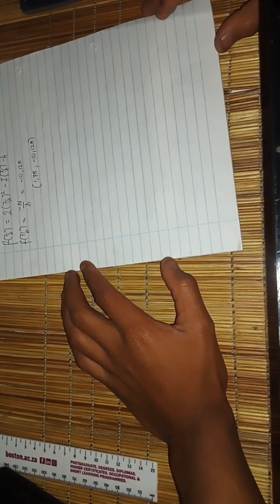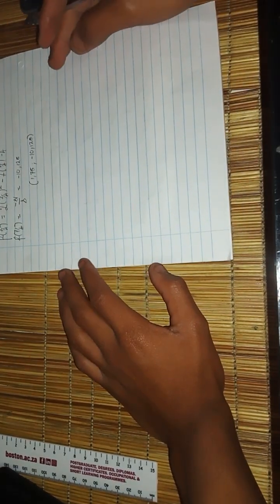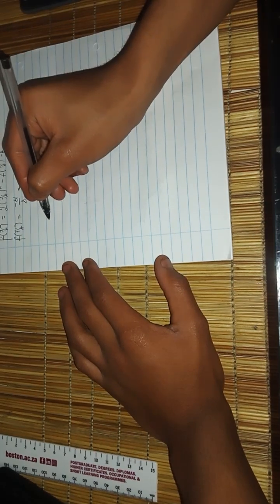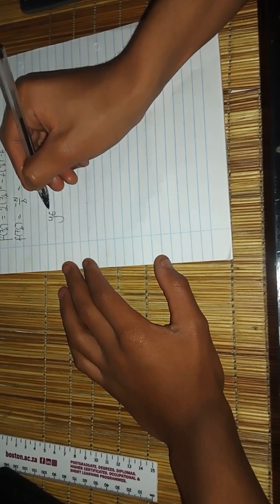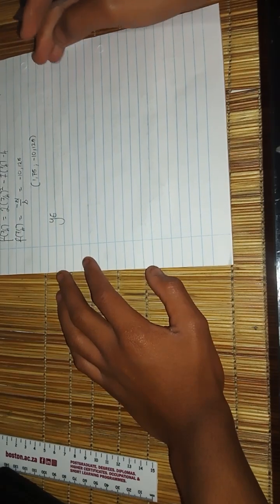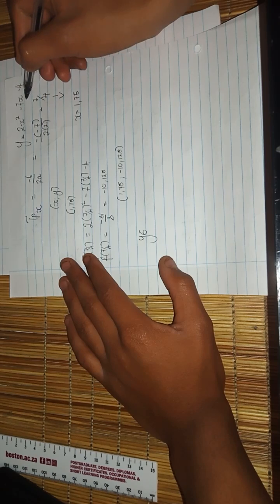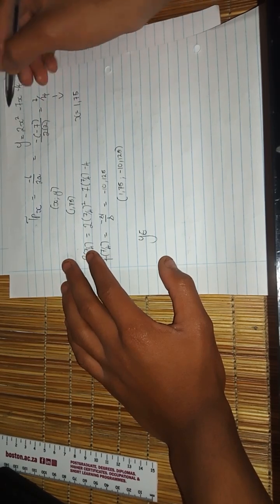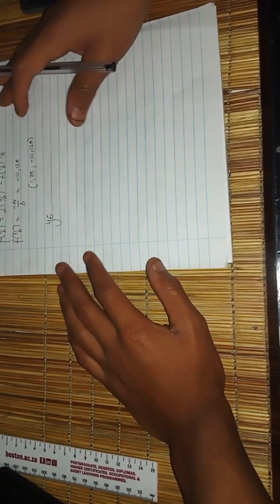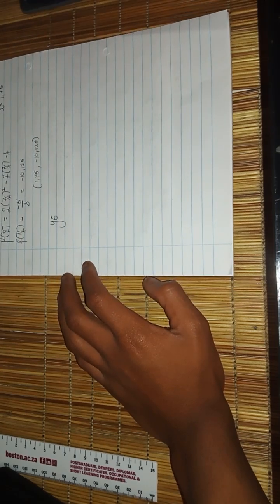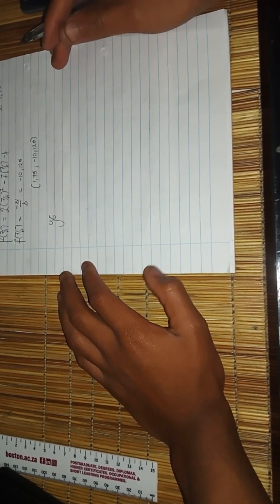Then let us find the range. Y is an element of... Now, we said when the graph has a positive a value, as you can see, the graph is smiling, which means we begin with the y value of the turning point.